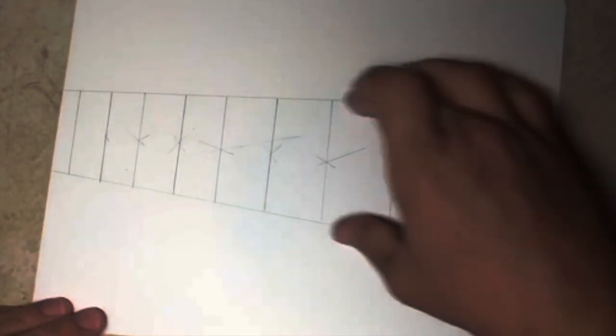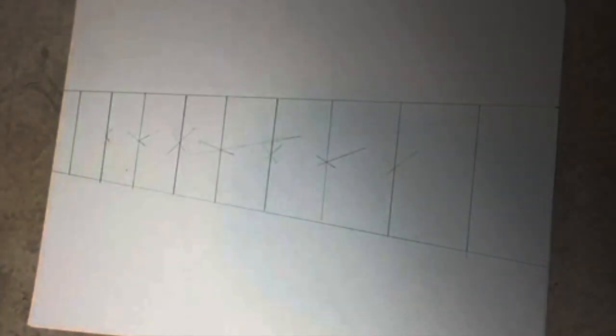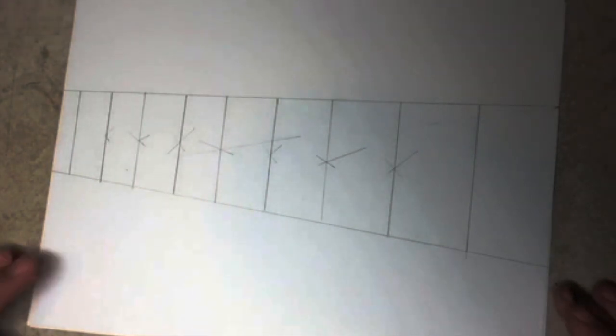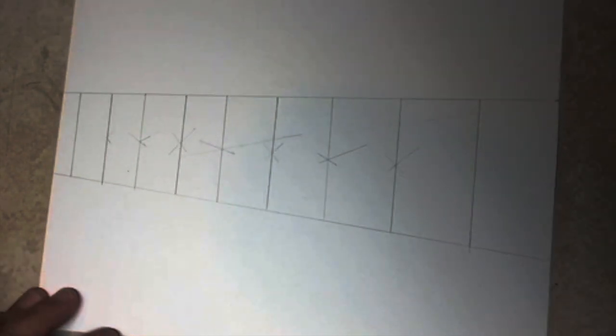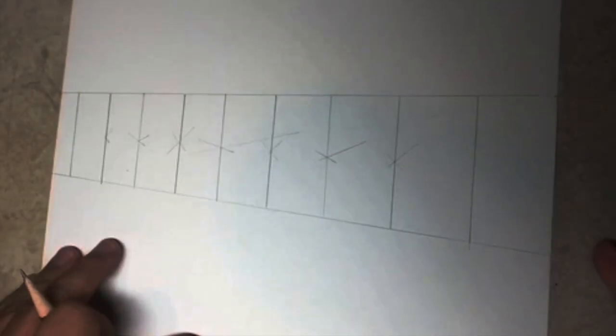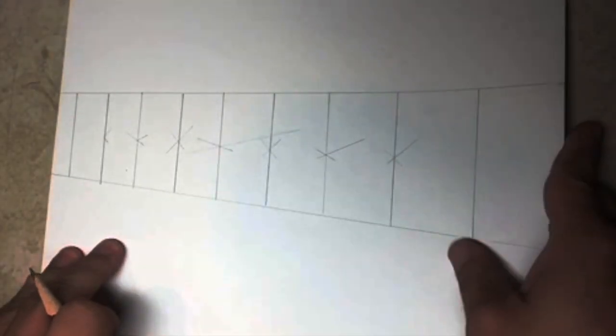Now, if we were to continue these two lines, they're not parallel, so at some point over in this direction, they are going to intersect, and that point where the lines intersect is called the vanishing point. And what exactly is the vanishing point? Well, the vanishing point, like I said, is where the lines of perspective meet.